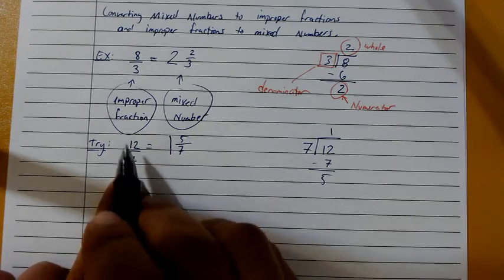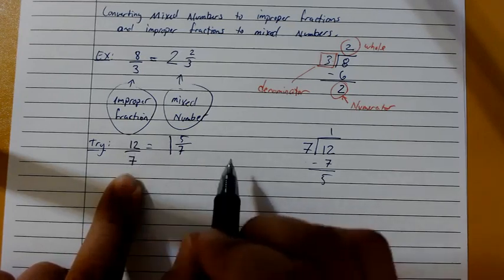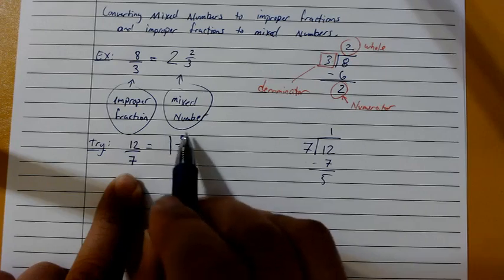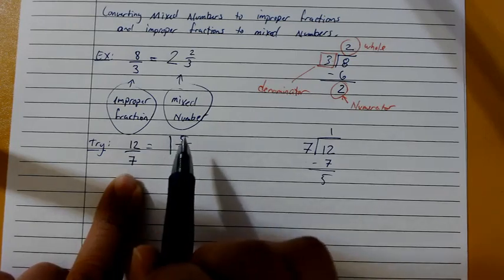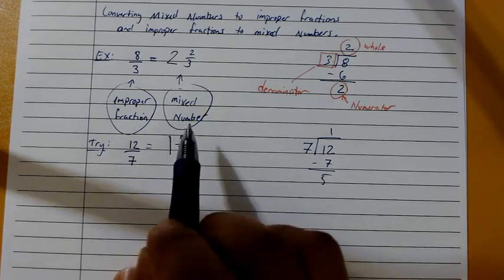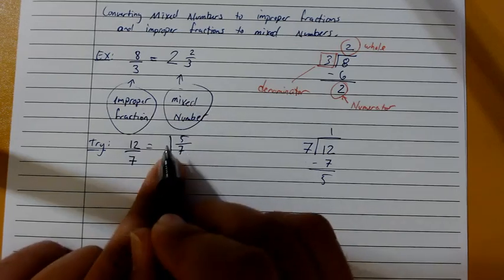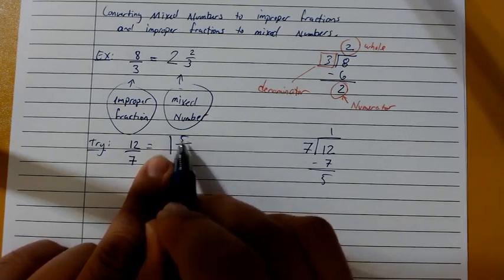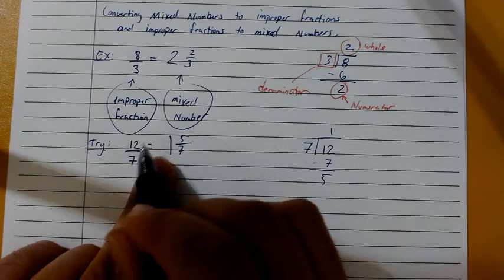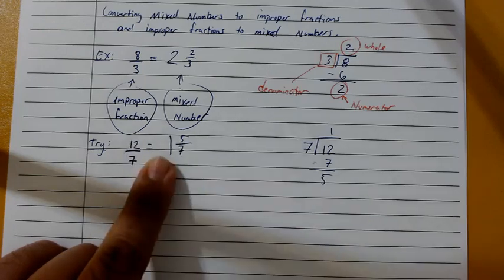What you're saying is, if I have 12 objects and I break them up into 7, well, that's one group of 7 and then 5 left over. Right? 7 and then the extra 5 gives me 12. That also shows us how to go in the opposite direction. If we want to go from a mixed number to an improper fraction, that's what we're doing. Notice here, that's one group of 7. So 1 times 7 is 7, plus the extra 5 gives us the 12. So it's the whole number times the denominator plus the numerator.